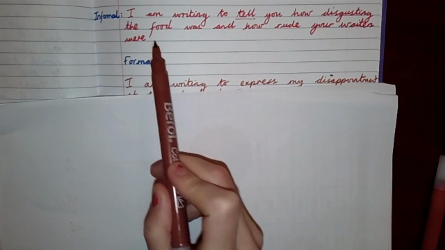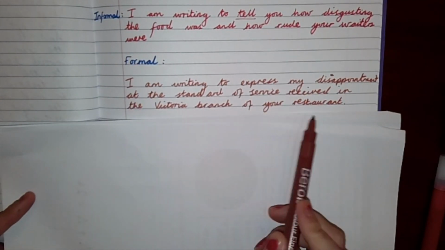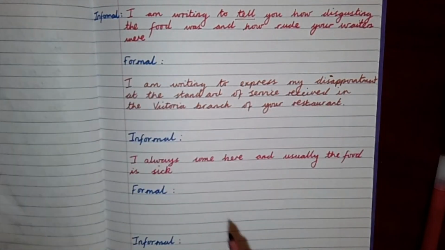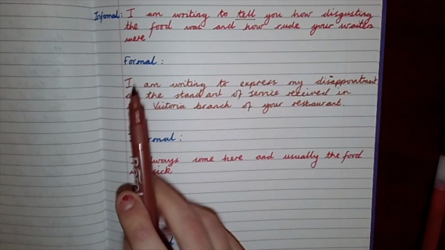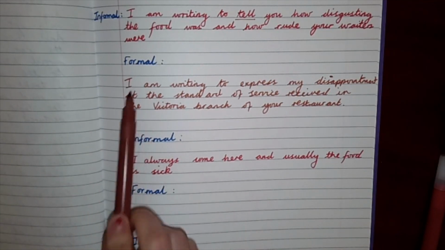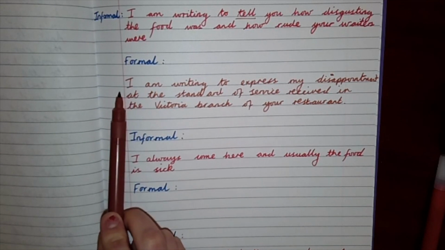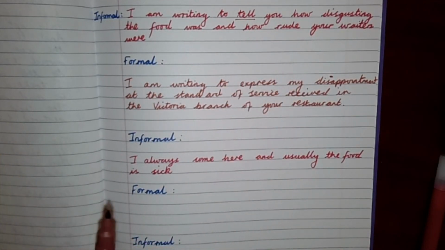So I've underlined the word tell because tell is slightly informal. Instead of tell, I'm going to say I am writing to express. And instead of saying I'm going to tell you about your disgusting food, I've said I am writing to express my disappointment at the standard of service received in the Victoria branch of your restaurant. So much more formal and much more polite, but the word disappointment is quite an emotive word, and the owners of this restaurant, I suspect, will certainly not want to disappoint anybody. So I've really carefully chosen that. So your job will be to write a formal example that still conveys the same meaning, but doesn't include any rude or impolite words or phrases.